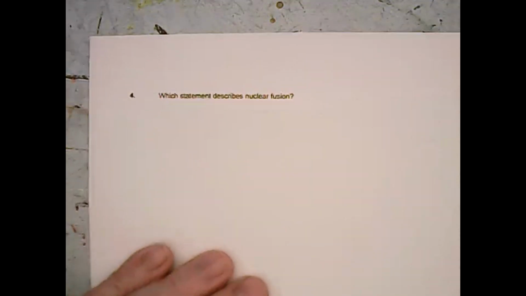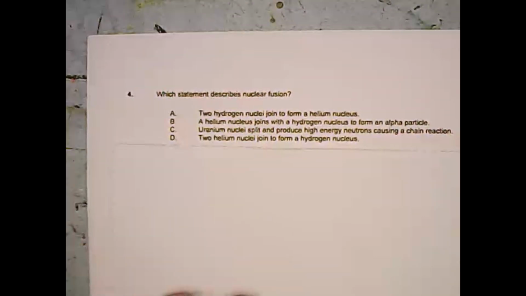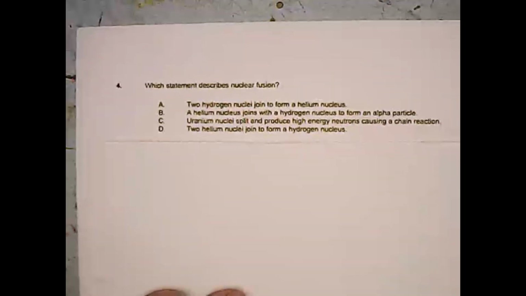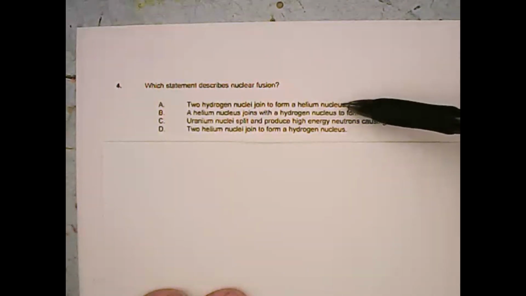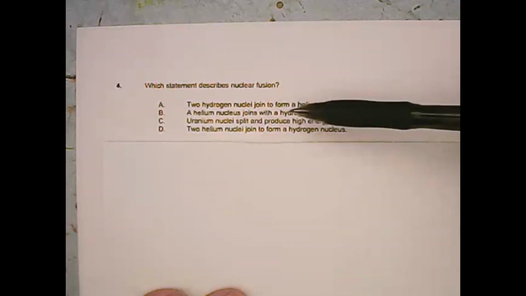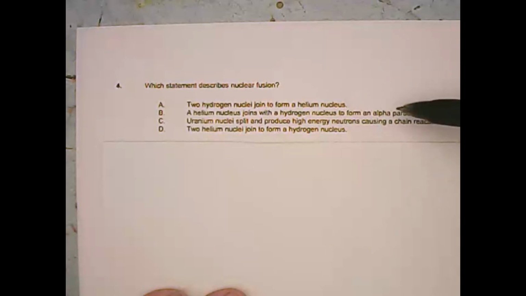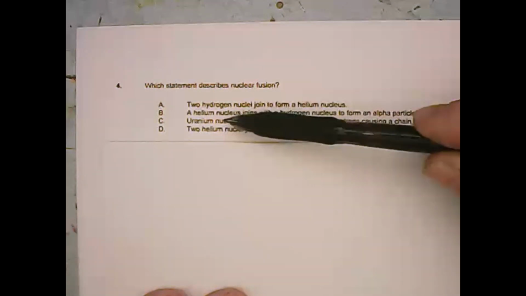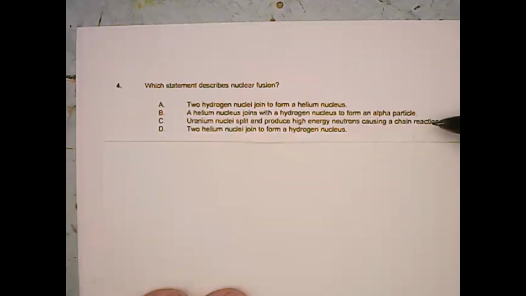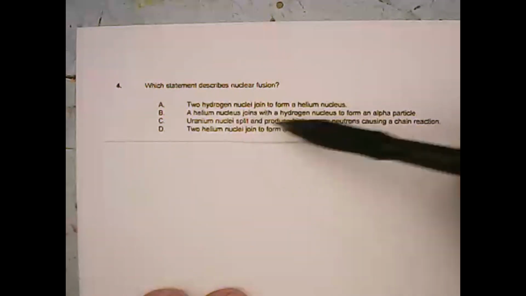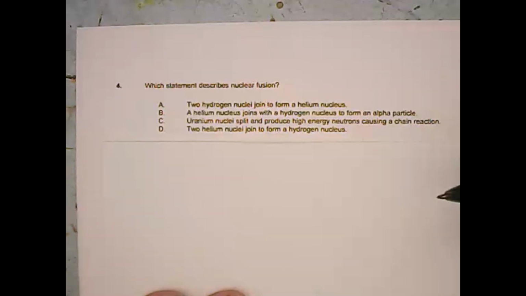Question 4. Which statement describes nuclear fusion? So we've got 4 options there. Two hydrogen nuclei joined to form a helium nucleus. The helium nucleus joins with a hydrogen nucleus to form an alpha particle. Uranium nuclei split and produce high energy neutrons, causing a chain reaction. Or 2 helium nuclei join to form a hydrogen nucleus. What do you think?